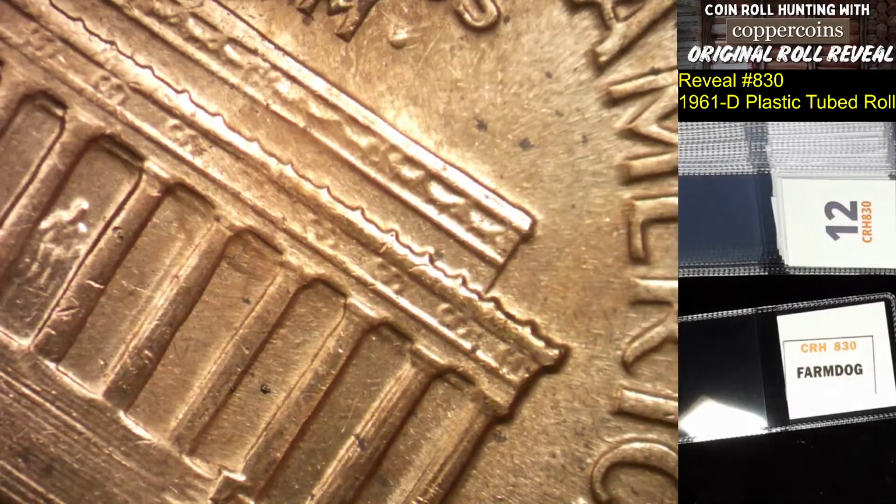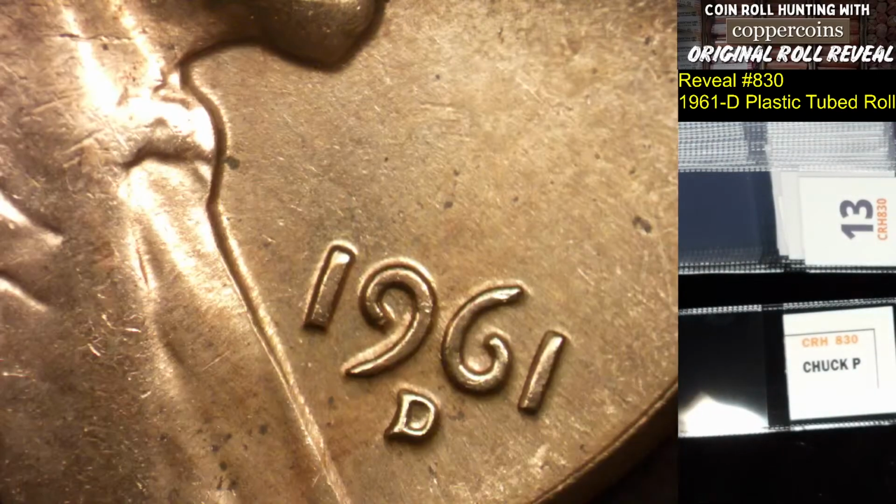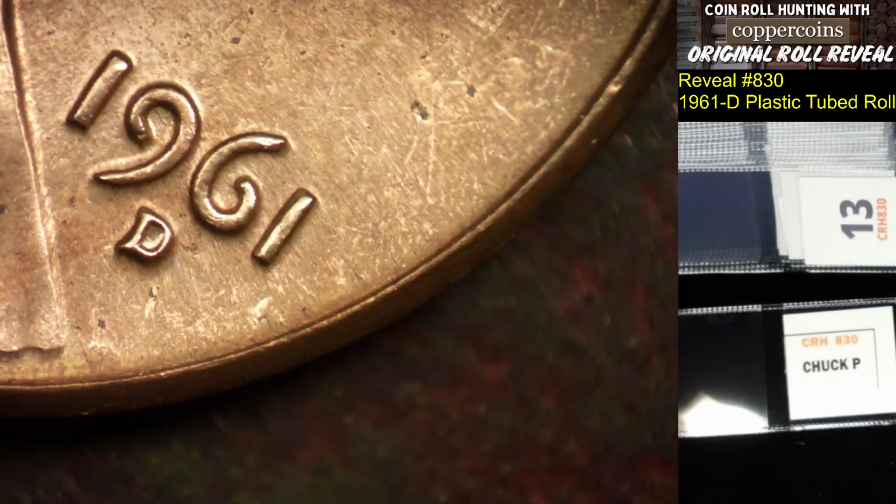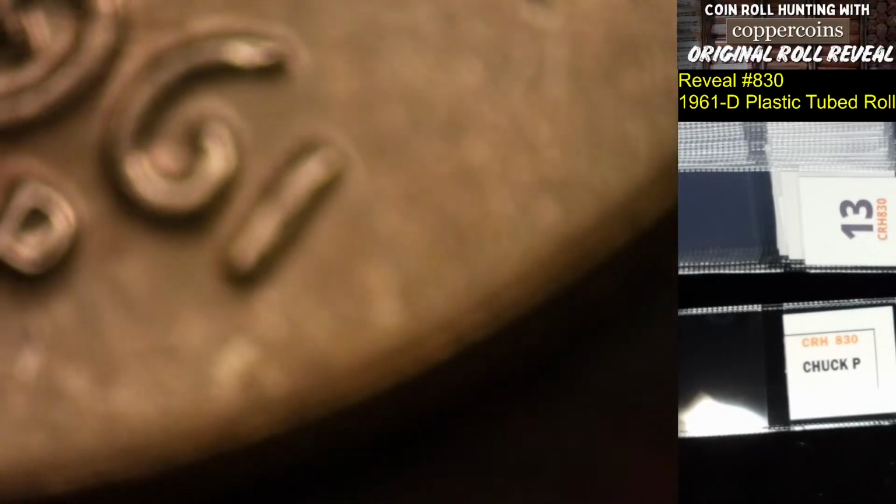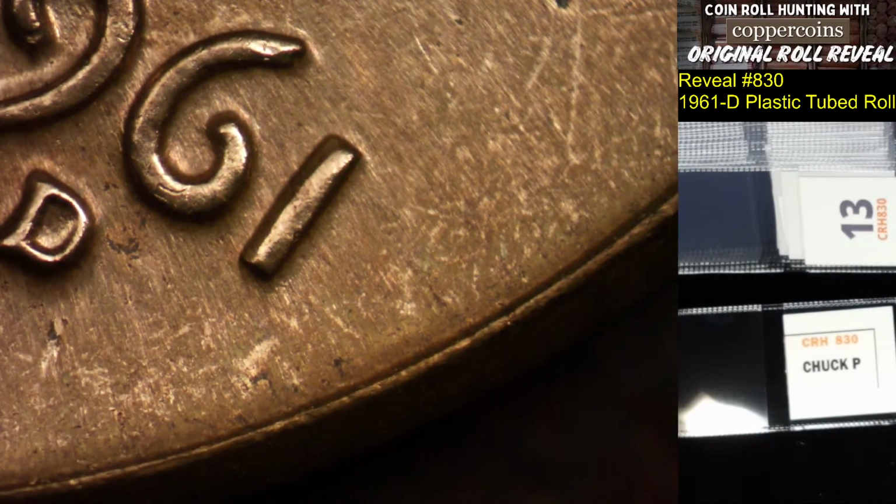And unfortunately, I think this is probably just going to be a roll we're going to rifle through, because I don't think we're likely to find much. There's one for Chuck. So I will zoom in more on the mint mark area and we'll just check mint marks.